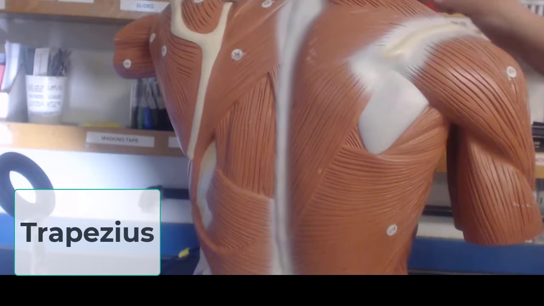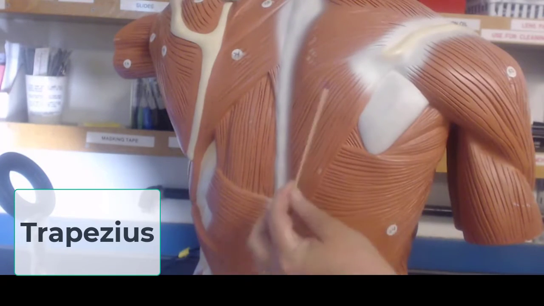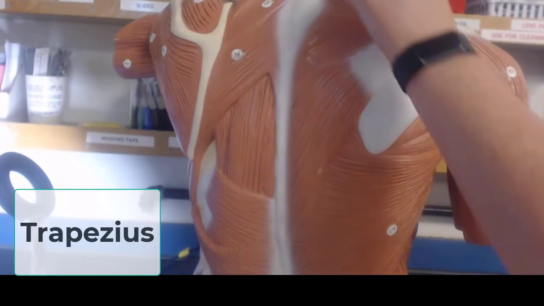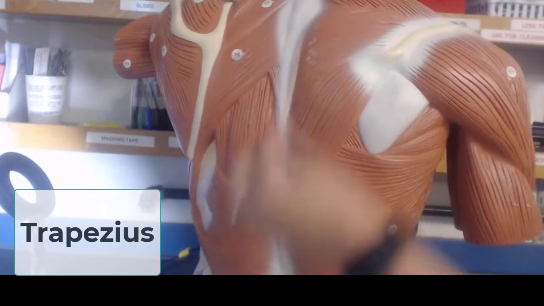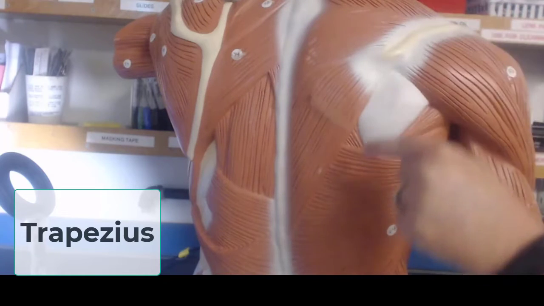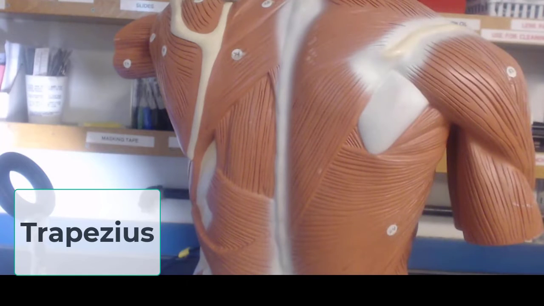The trapezius. Now, if you could imagine that I have this big muscle on both sides, then it would be the shape of a diamond or a trapezoid. That's where the trapezius gets its name, from its trapezoidal or diamond shape, the trapezoid.